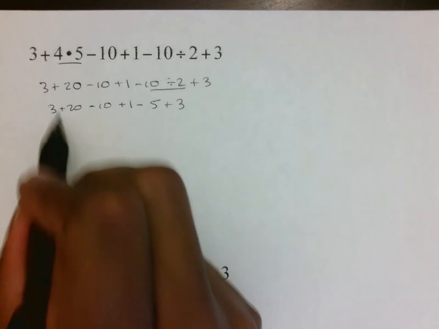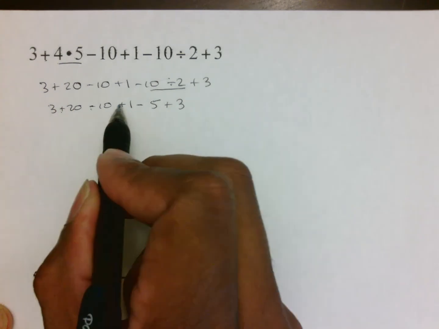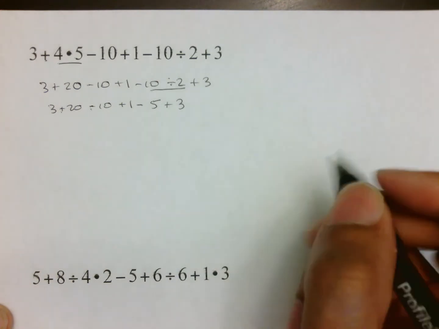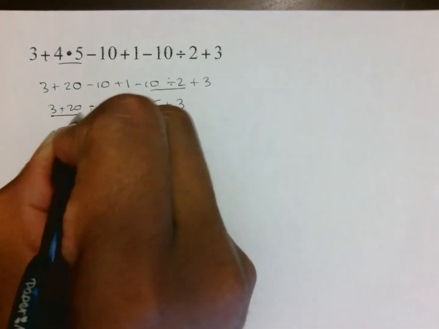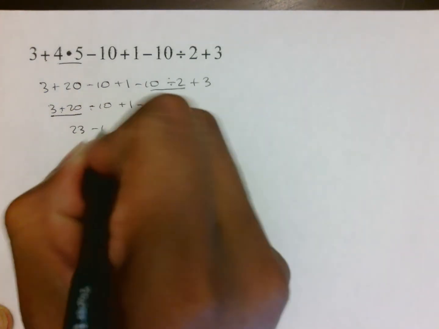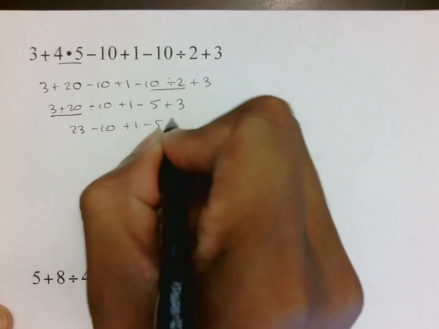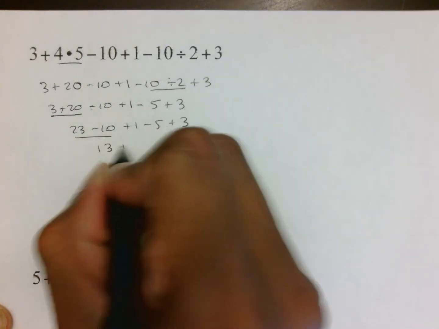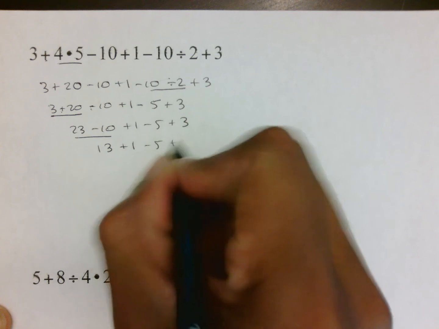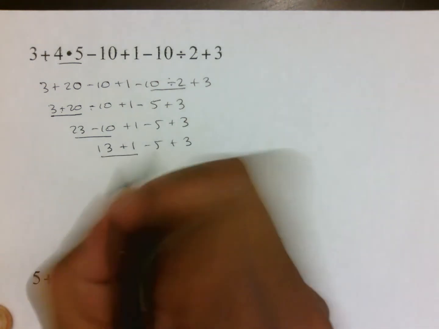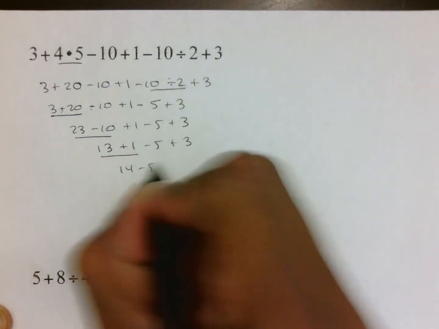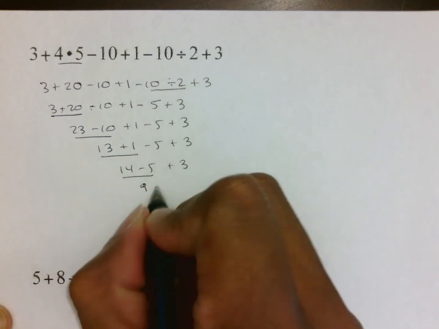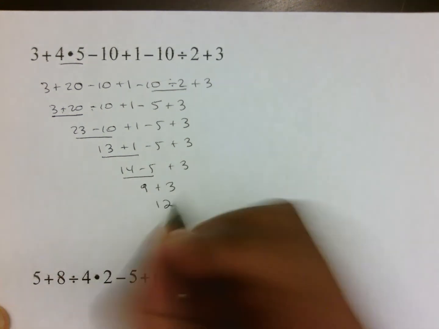Again, scan for teachers. No multiplication or division sign. Nope. So now there's only what we call students in line, which means we feed them in order. First student becomes 23 minus 10 plus 1 minus 5 plus 3. First student in line becomes 13 plus 1 minus 5 plus 3. First student in line, 14 minus 5 plus 3. First student in line becomes 9 plus 3, which gives us the answer of 12.